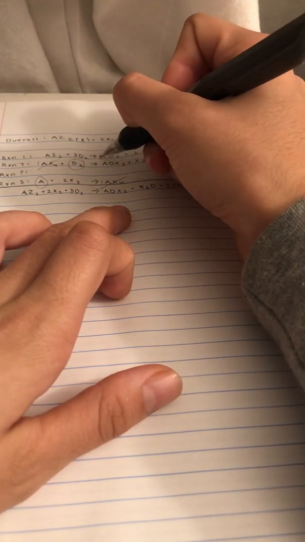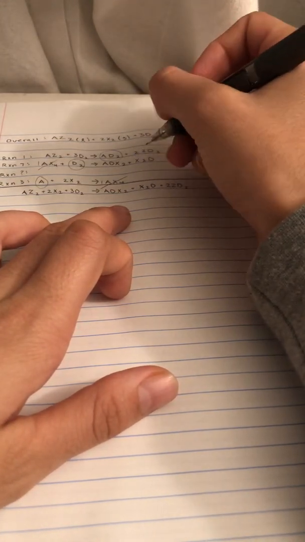Then I am going to look on the right side of the equation, and let's see. So AD2, that is actually not down there, so I'm going to circle it. 2ZD2, okay, right there. X2D, right there, and ADX2. Perfect.